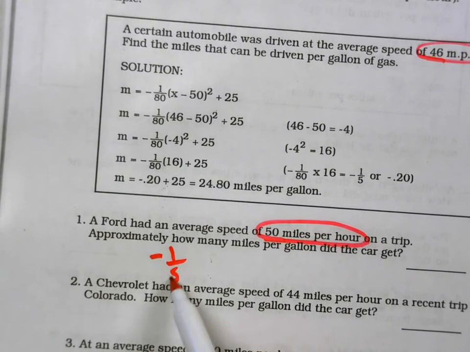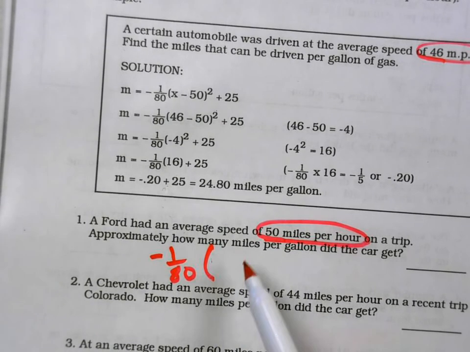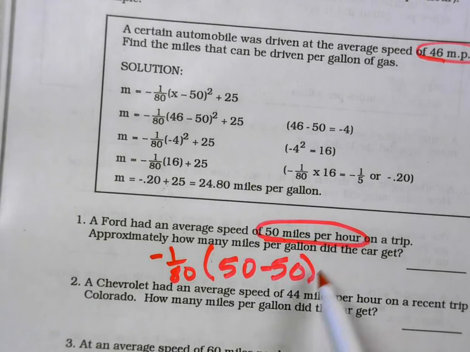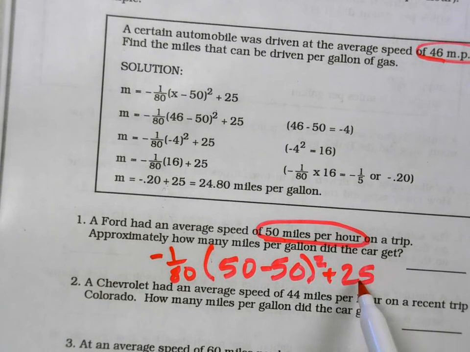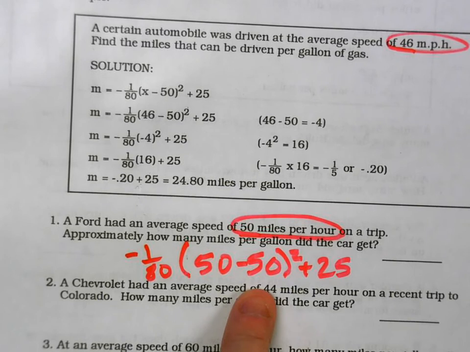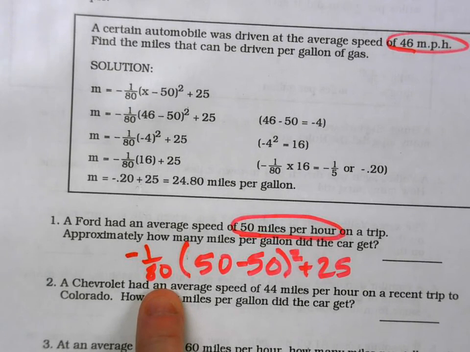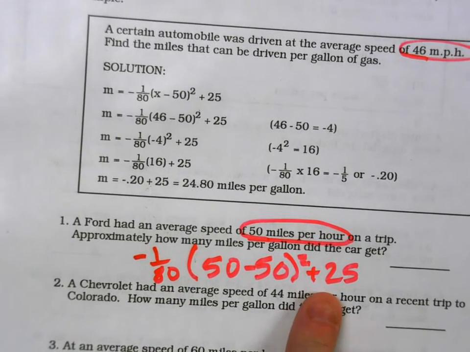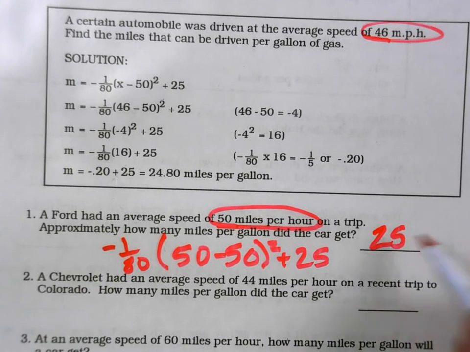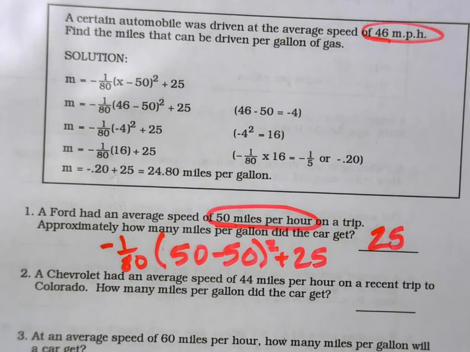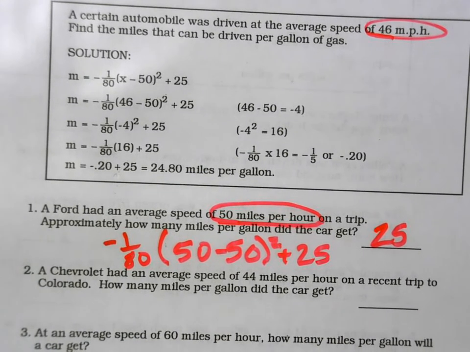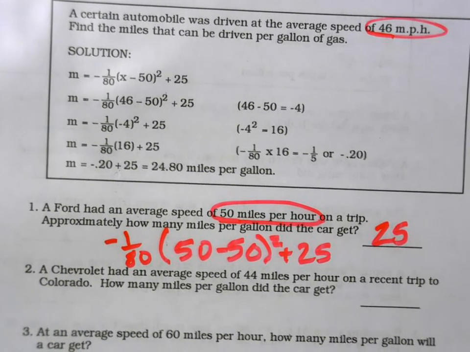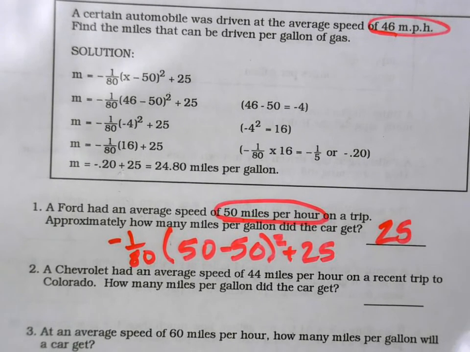So we're going to use this equation: negative 1 over 80, parentheses 50 minus 50 squared, plus 25. What's going to happen when you take 50 and minus it by 50? 0. And 0 squared is still 0. And 0 times negative 1 over 80 is still 0. So 0 plus 25 gives me 25. So this one was easier to not put in the calculator, but the rest of them will not be as easy as that. But there you go. That's how you would set it up.